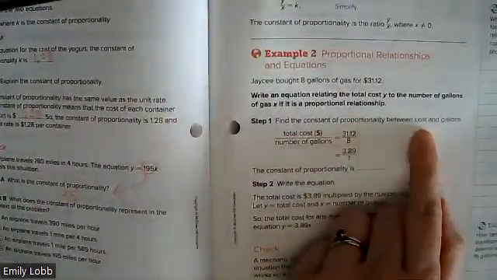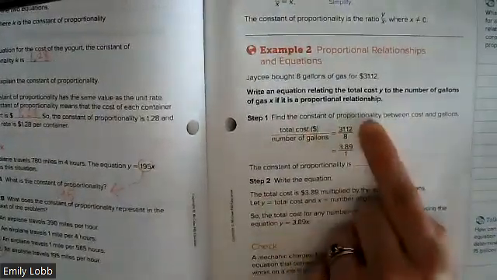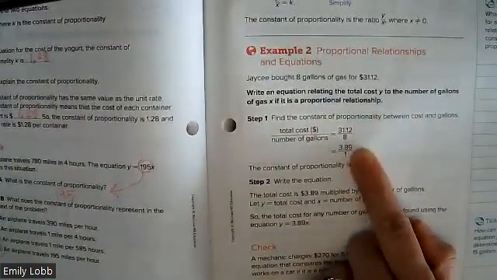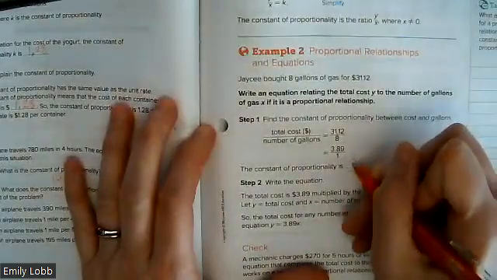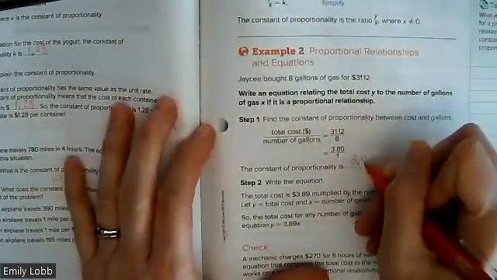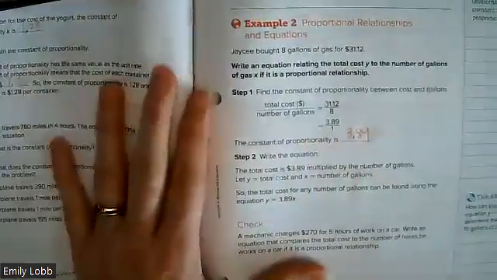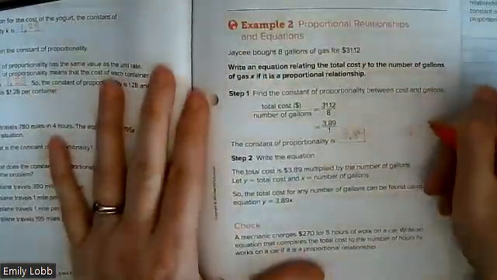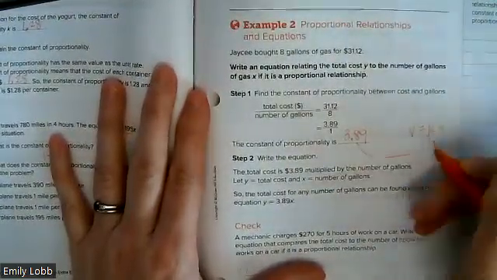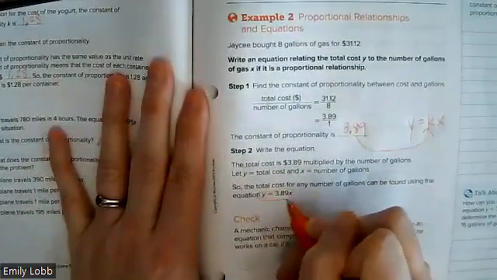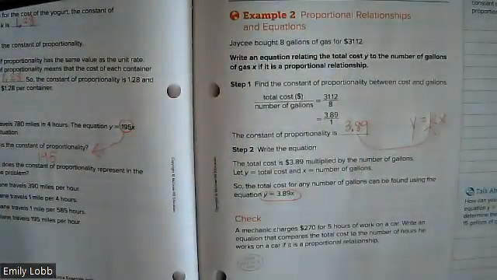So here, to find it, cost and gallons, they've got cost per gallon. So they're dividing. They got $3.89 per gallon. So the constant of proportionality is 3.89. Then they're just putting that into the equation. Remember, y equals kx. They're putting this in for k to get y equals 3.89x. That's it.